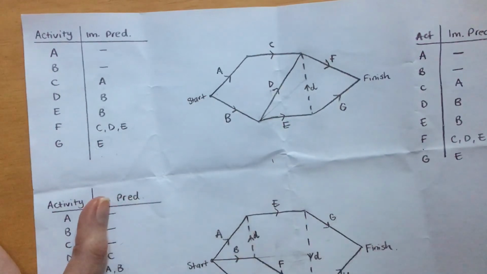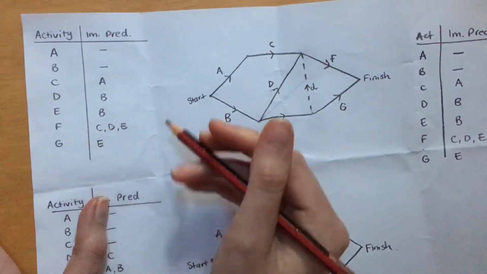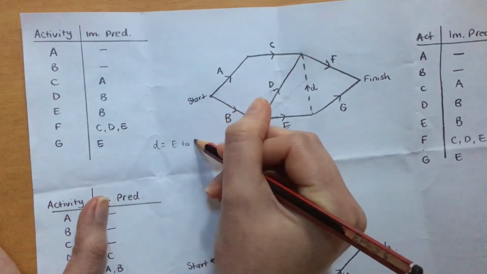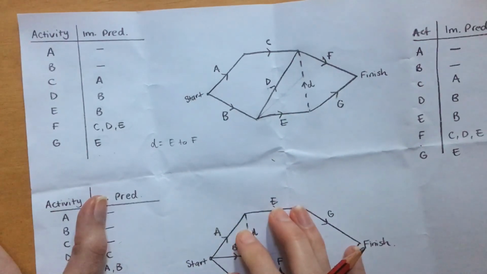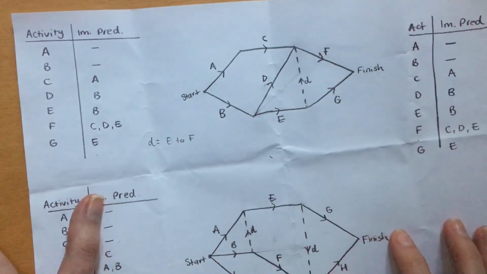It also might help you if you write them down, like if you identify a dummy, like E to F, you would say dummy E to F, right? And that might help you. So you put your dummy from the end of E to the start of F. That might help as well.